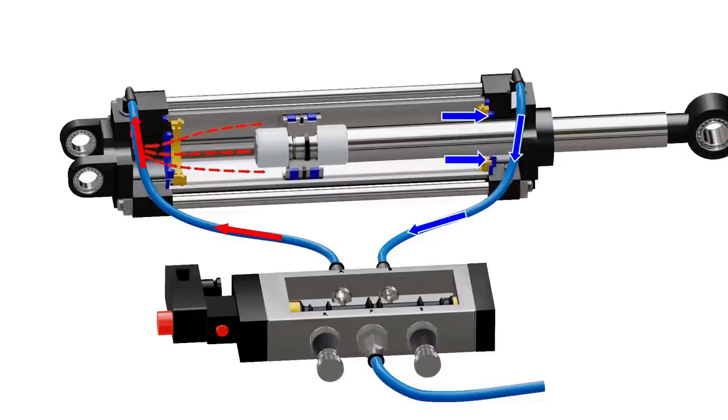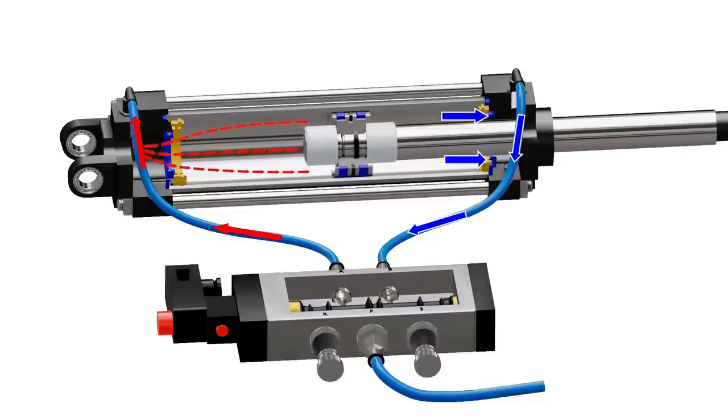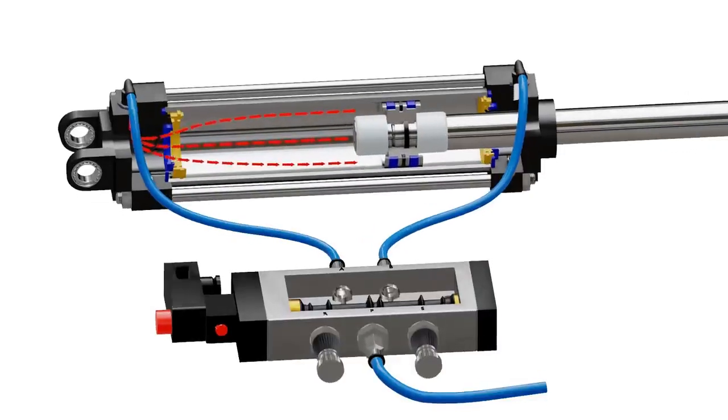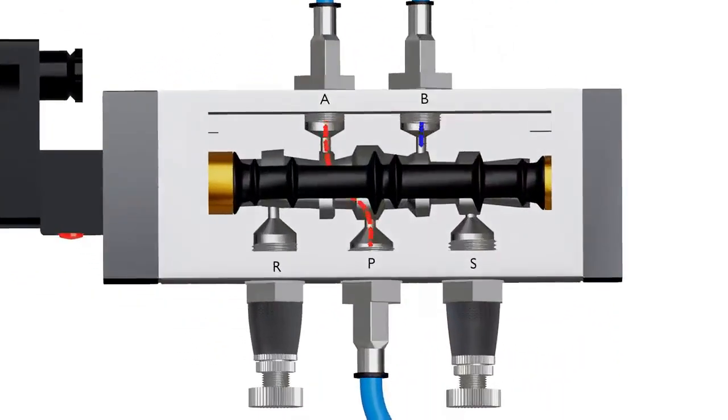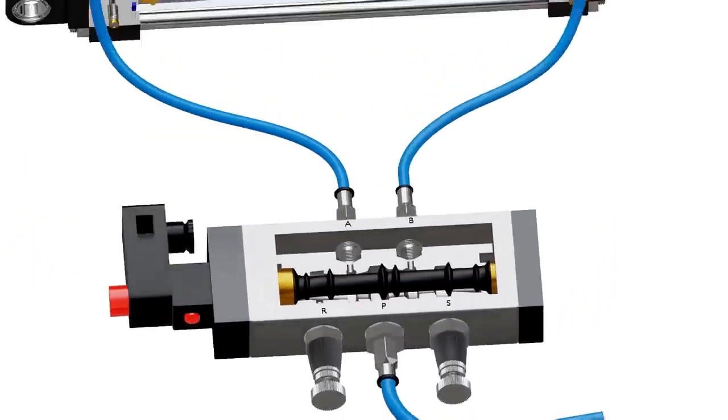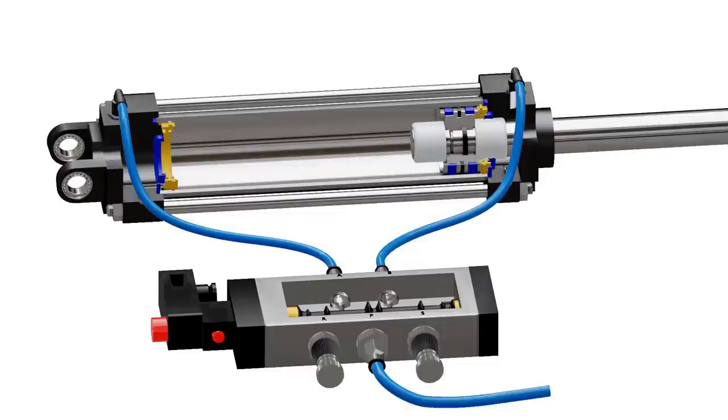This also pushes gas from the head end. This exhaust gas travels through the other hose and reaches the valve. The valve directs this gas towards port S and allows it to escape through a pneumatic muffler. The gas muffler helps to reduce any noise produced during exhaust. The process we just observed is the extension stroke of actuator.